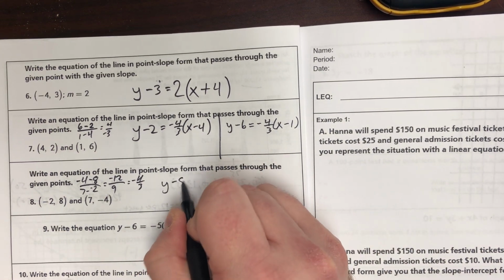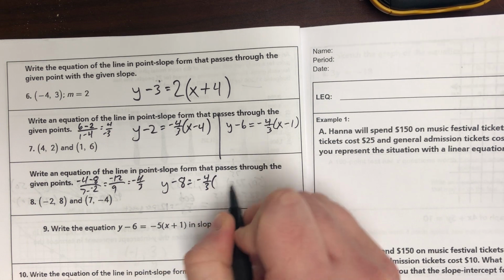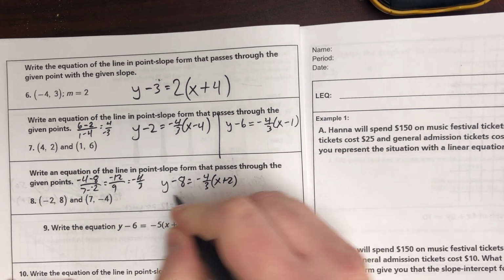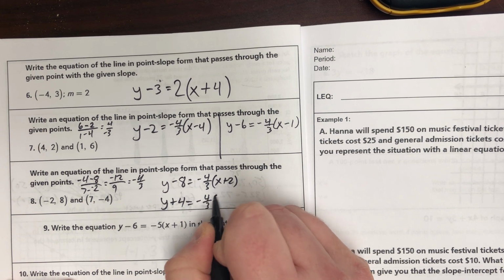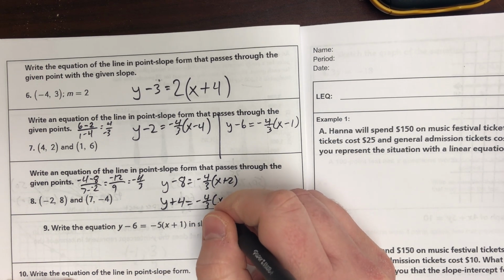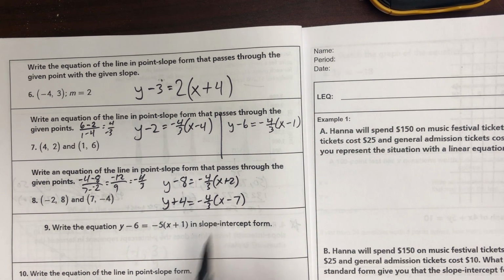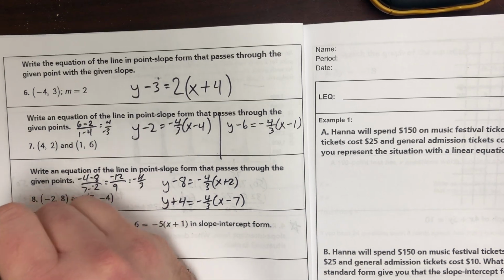We're going to say y minus 8 is equal to negative 4/3 times x plus 2. Or I could say y plus 4 is equal to negative 4/3 times x minus 7. I got thrown off for a second. Make sure you're going back and double checking those things. And then we're going to come back and we're going to do one like number 9 next time.